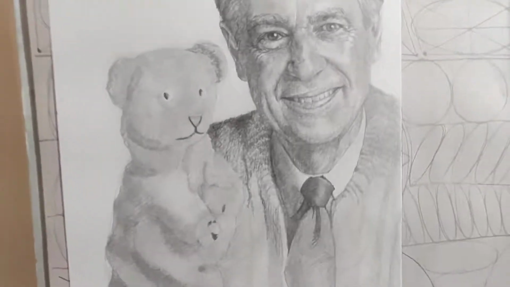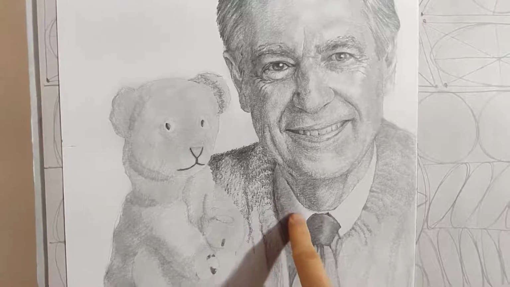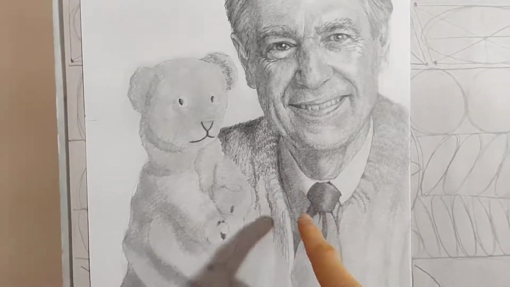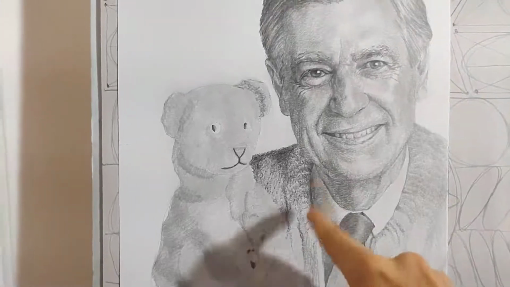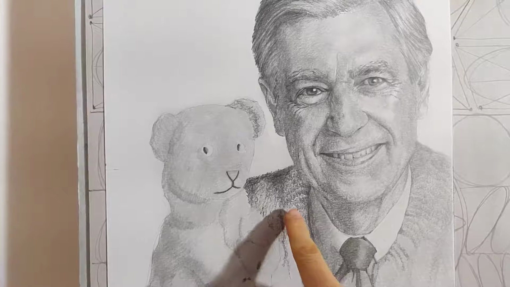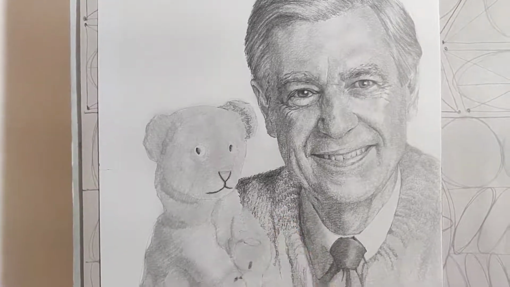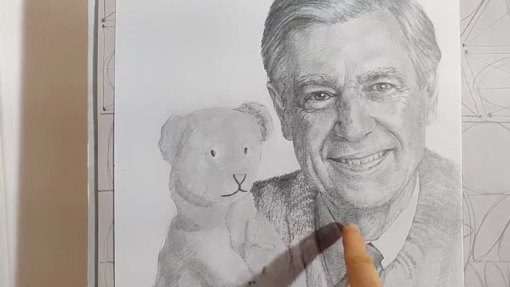Here's a good example here. If you look at his collar, it's pretty smooth. Actually, when I put the graphite down, I would use my finger, I would use a stump to kind of rub it out. Same with his tie. And it's pretty flat. But compared to his sweater, there are all kinds of texture here. And then compare it to his skin.